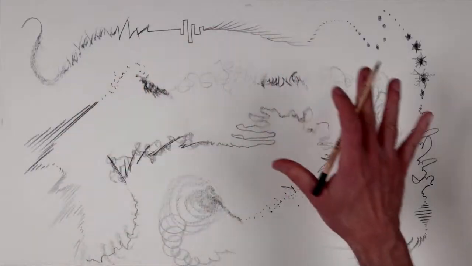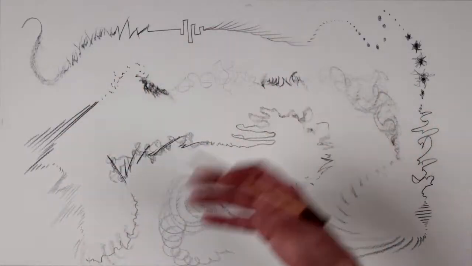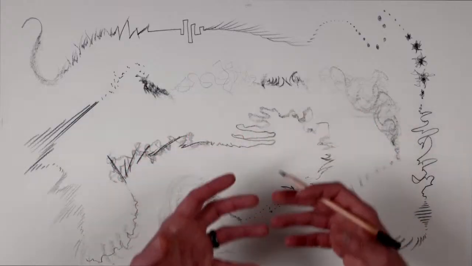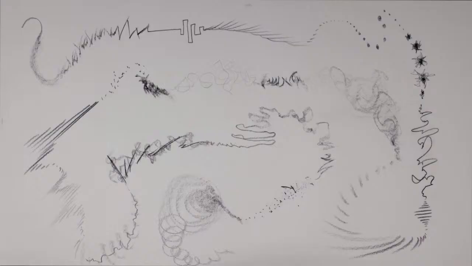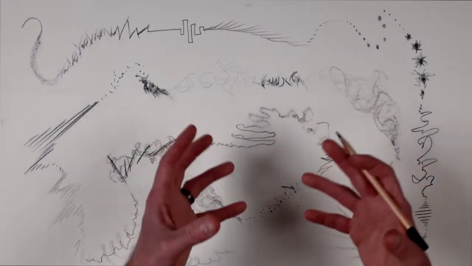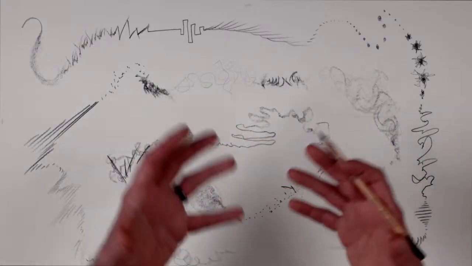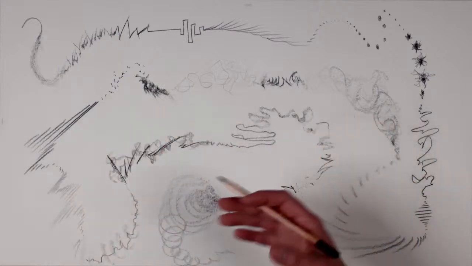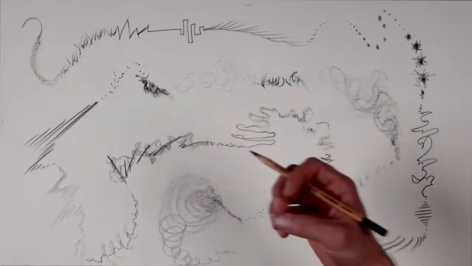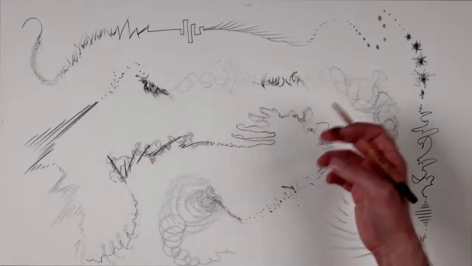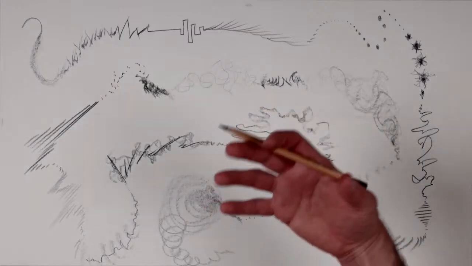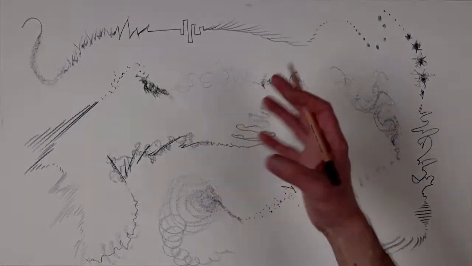Now, I don't know how these lines and marks may be useful in a drawing, but what I do know is that I never want to feel limited by my vocabulary of line. I want to have a wide range of lines and marks that I'm familiar with to use depending on the circumstances. Doing this kind of project will allow you to increase your vocabulary of lines and marks. And that'll ensure that you have many different ways to communicate with and to connect with your viewers.